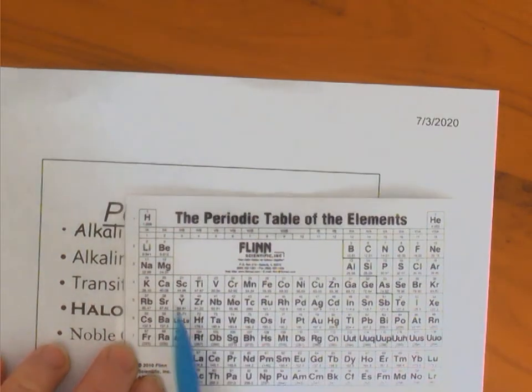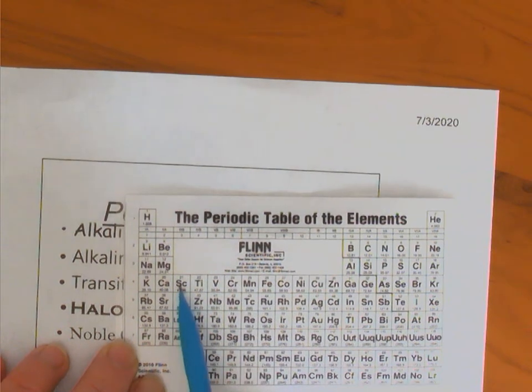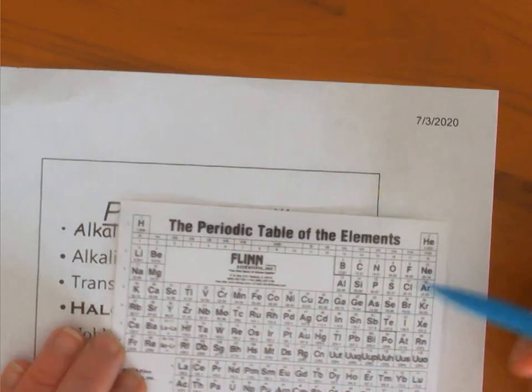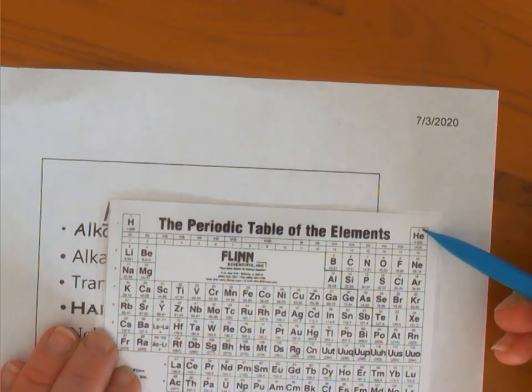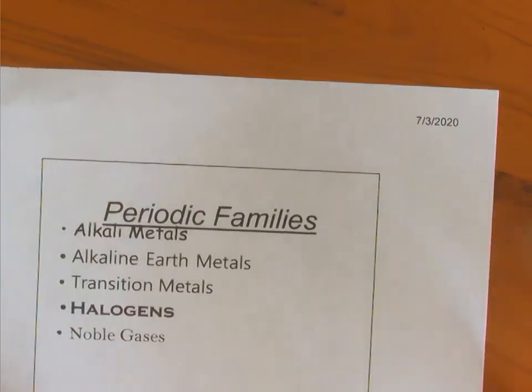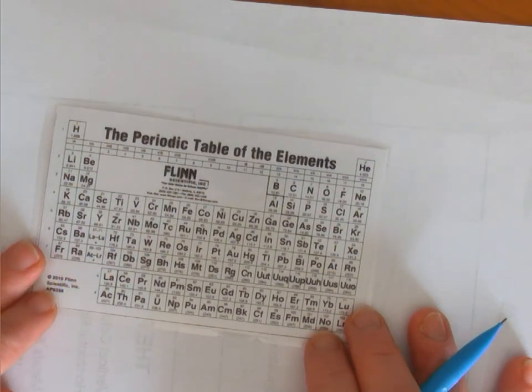Transition metals are officially the D block, so the sunken region from column 3 through column 12. The halogens are column 17, and the noble gases are column 18. All right, so ladies and gentlemen, that goes through some fundamental concepts that we will work with the rest of the year.